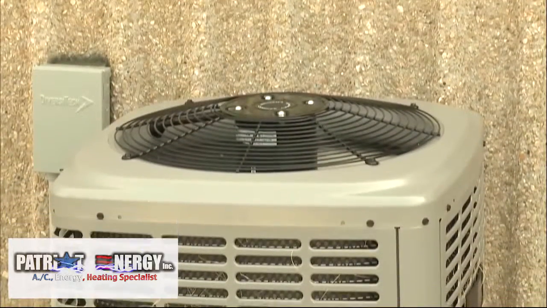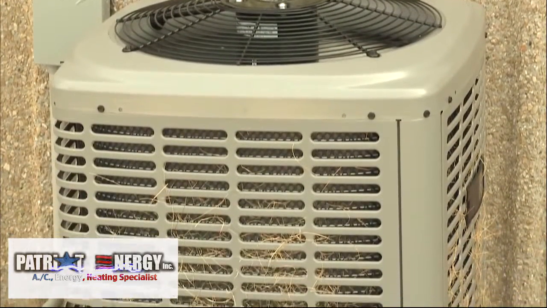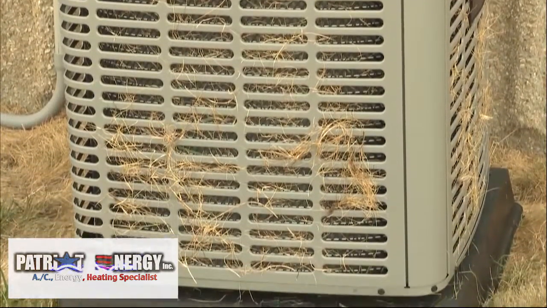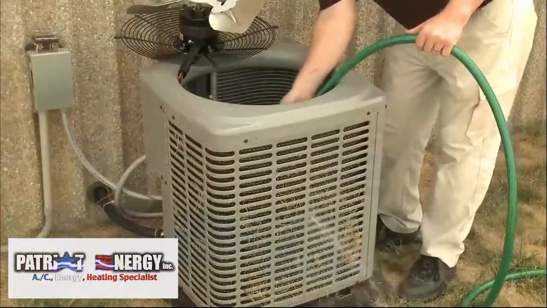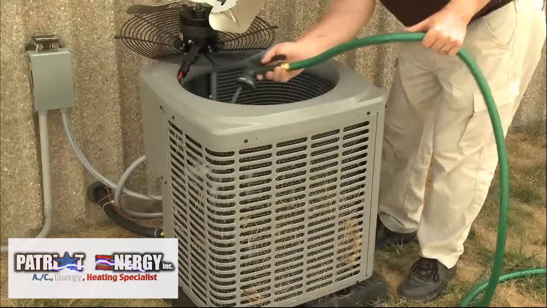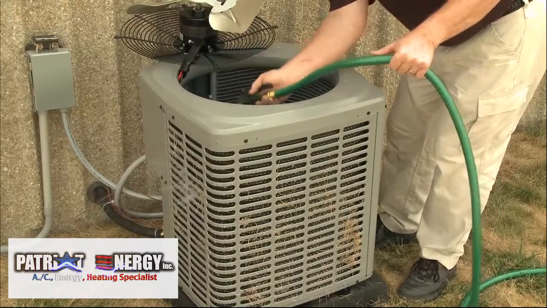It's important to keep the condenser clean. If leaves or other debris clog the coils, the heat will not be dissipated properly, and the system will not function efficiently. You can use a garden hose to clean the condenser by spraying the coils from the inside out.